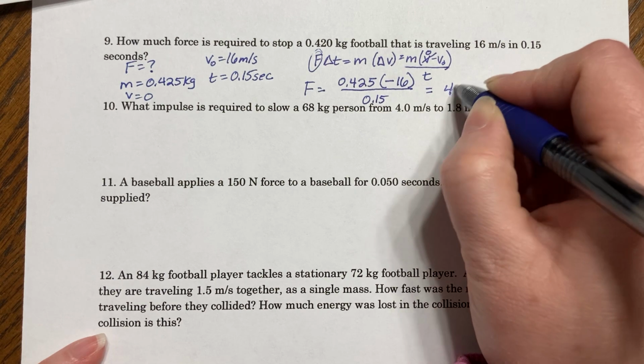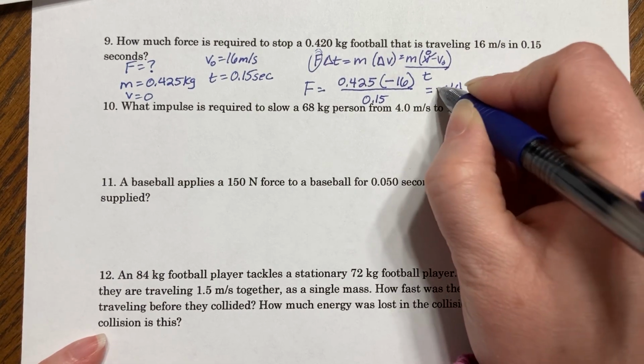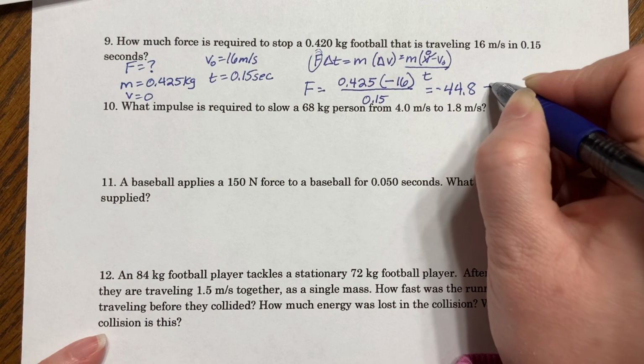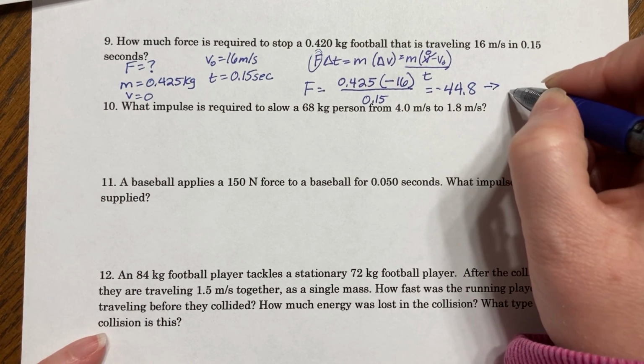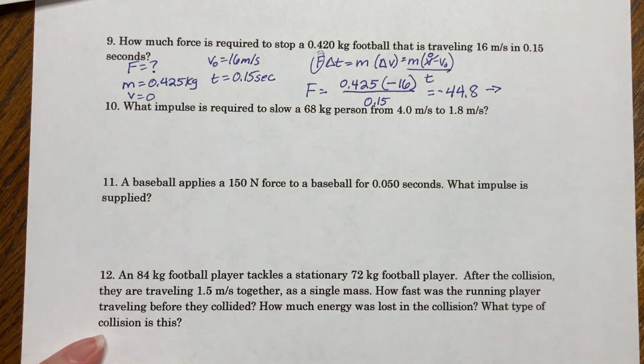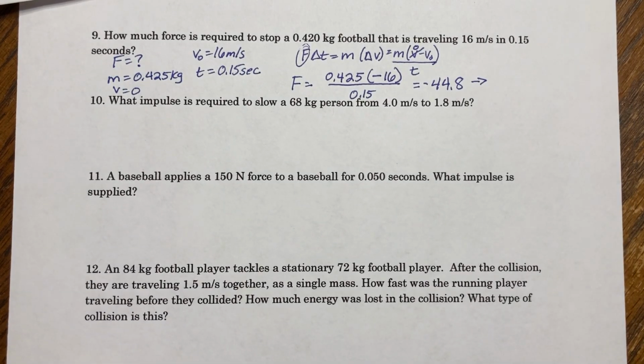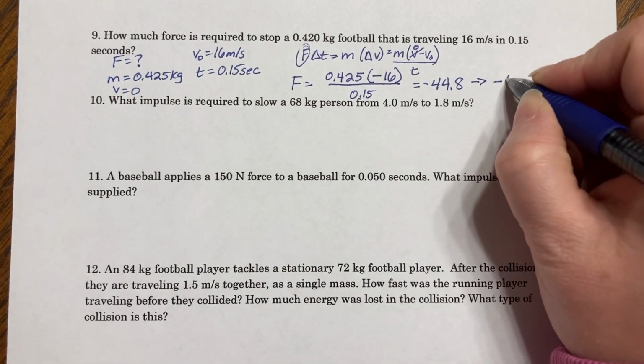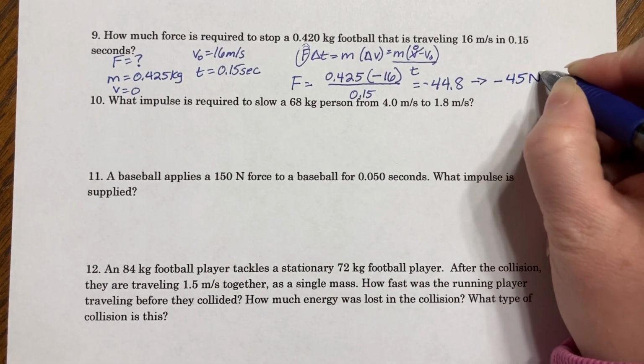So I have 44.8 is my answer. The negative there just means that you have to push in the opposite direction of where you're going initially, which makes sense. If you're going to stop something, you need to push against where it's going. So that's the directional piece. So I'm going to round that to negative 45, and this is a force, so it's going to be in newtons.